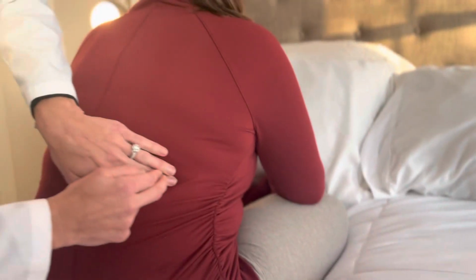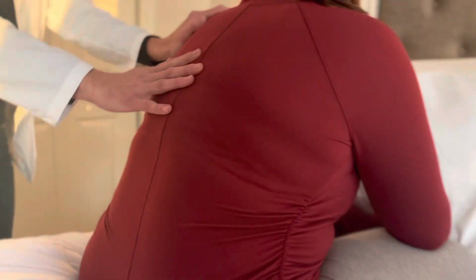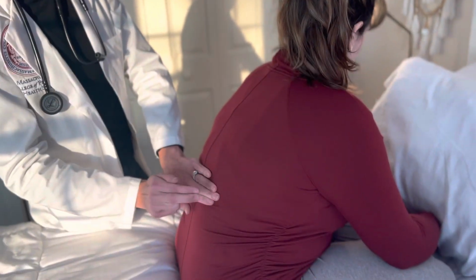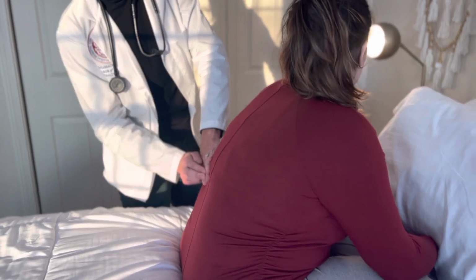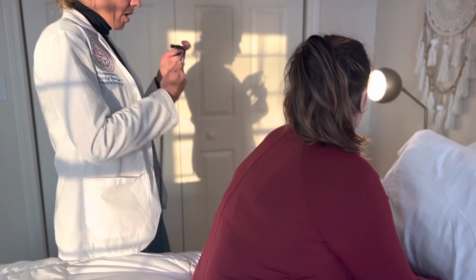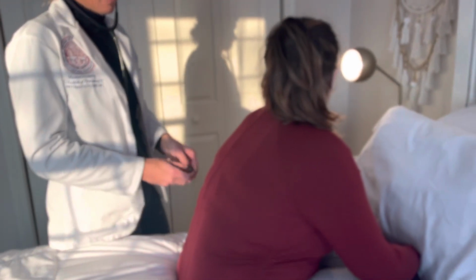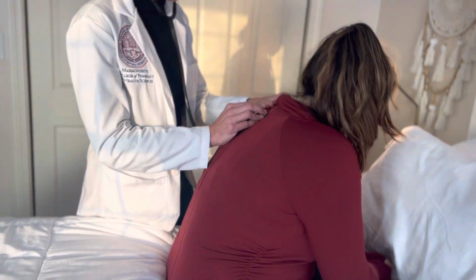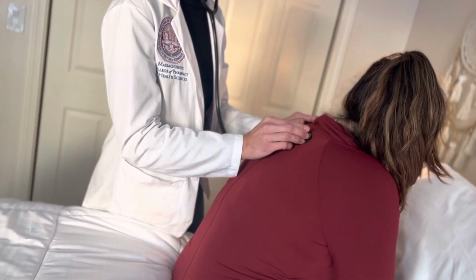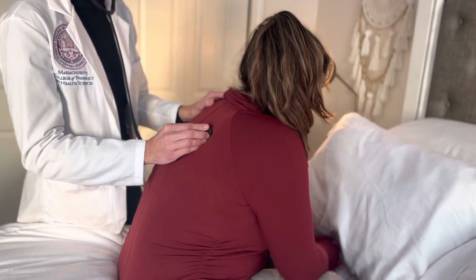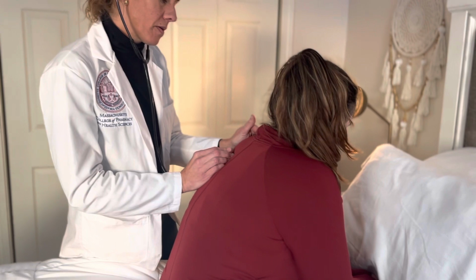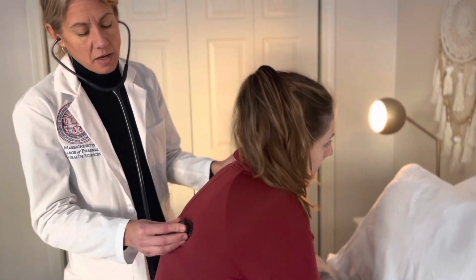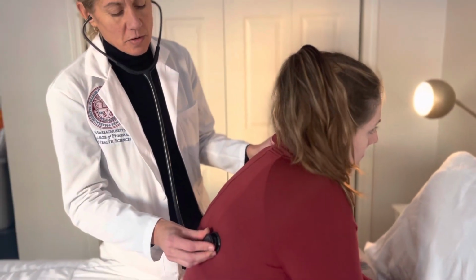Good. I'm also going to percuss Callie's costovertebral angle. Good. Moving on to auscultation. With my stethoscope, I'll listen to Callie's posterior lung fields while she takes deep breaths in and out. Making sure that I stay at each site for full inspiration and exhalation.